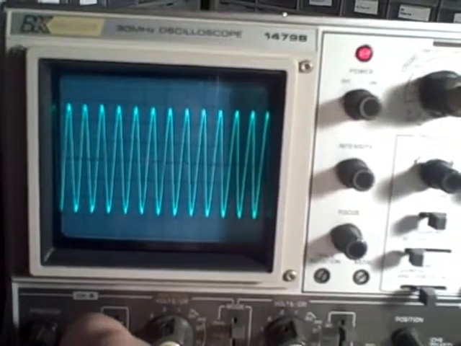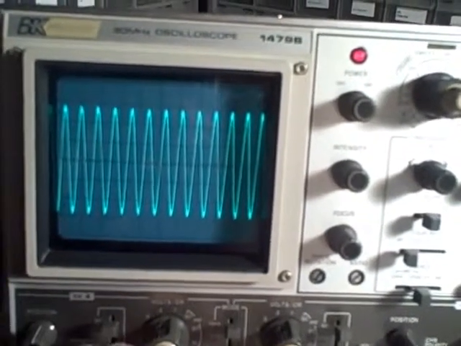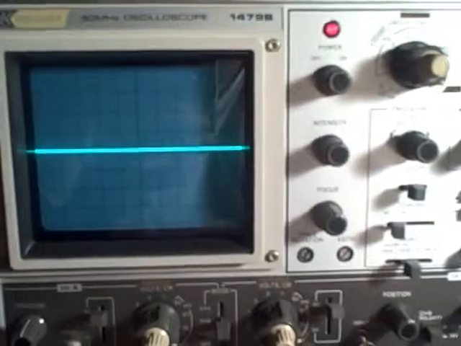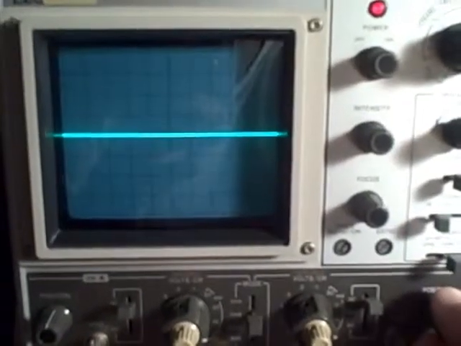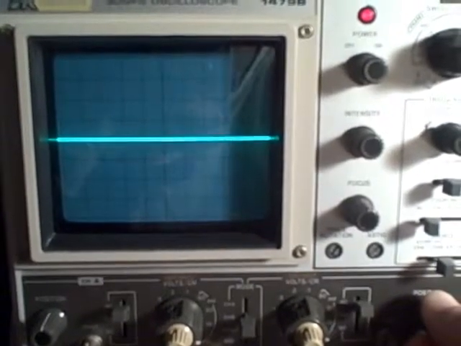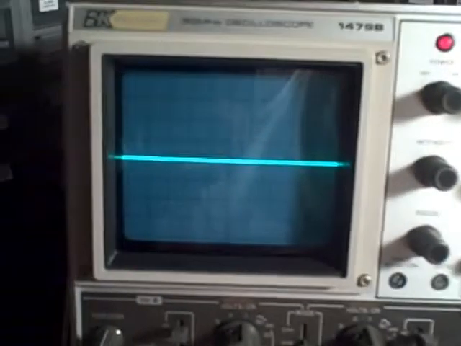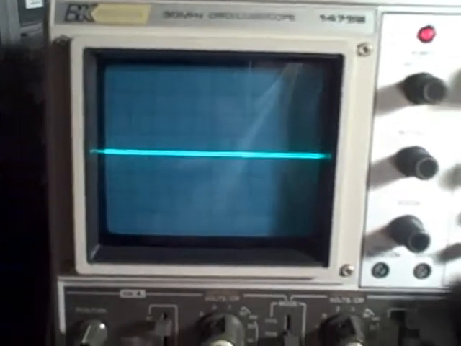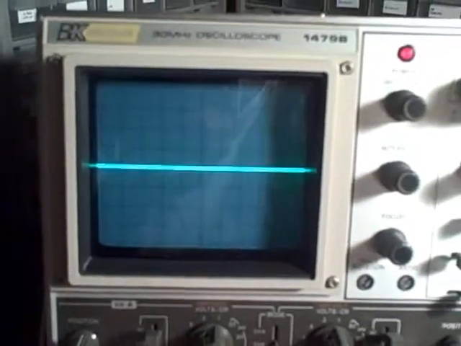Now if I move this input to channel 2 and adjust accordingly, like just go to channel B, okay, there we go, and make sure that we're zeroed exactly, and we are, and let's go ahead and connect up.